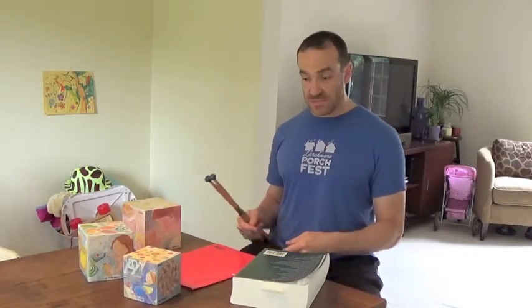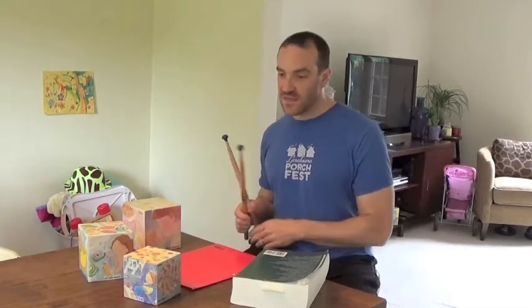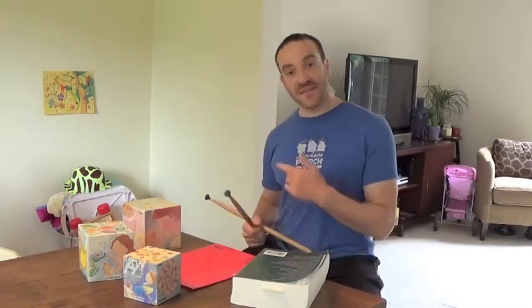So what I'm going to do is play the first 8th note with the foot, then play 2 with the hands, and then 2 again, but it gives it a different sound.